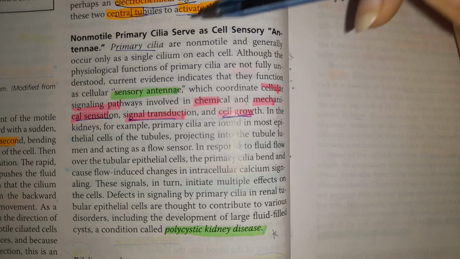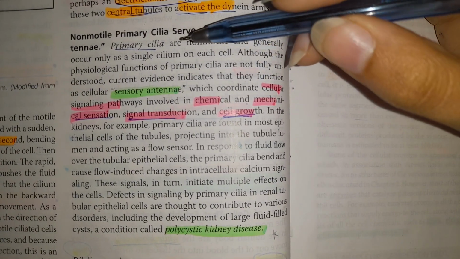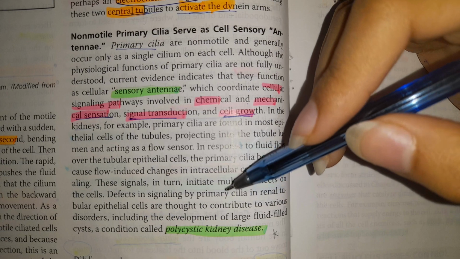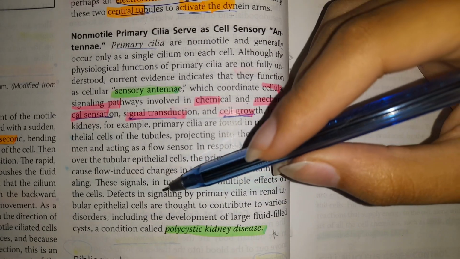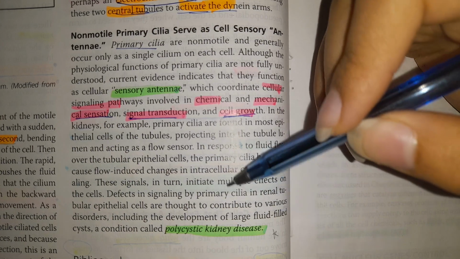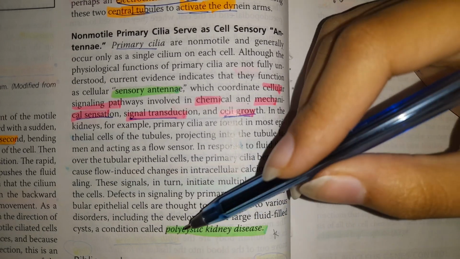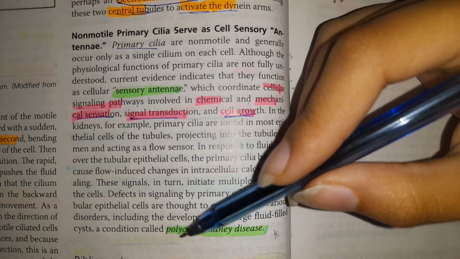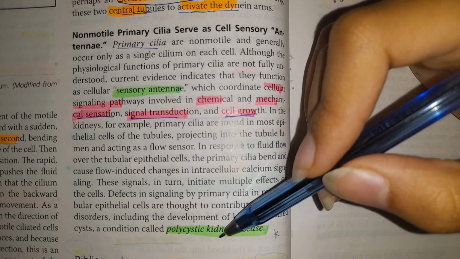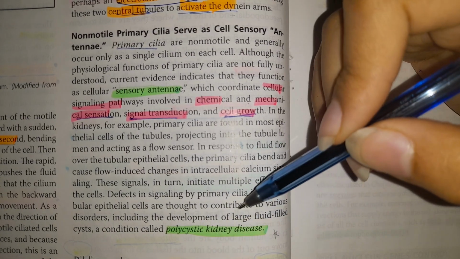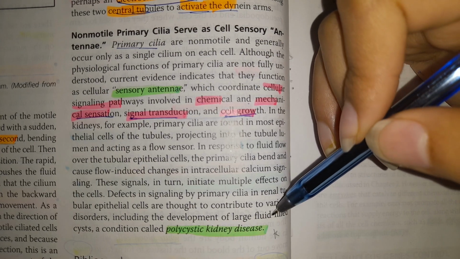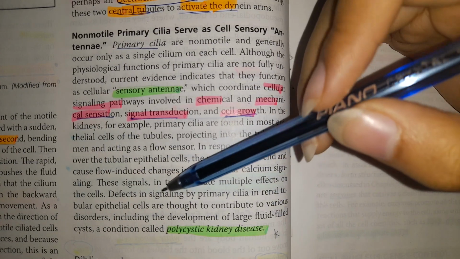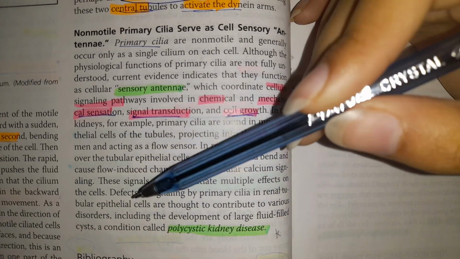These primary cilia are very important because they are non-motile and they do not contain the dynein ATPase arms. But certain defects occur in the primary cilia, and due to these defects we have polycystic kidneys. Poly means many, cystic refers to cysts or abnormal aggregates, and kidney is the renal area. So large fluid-filled cysts are formed in the kidneys due to the abnormal functioning of the cilia in the renal tubular epithelial cells.